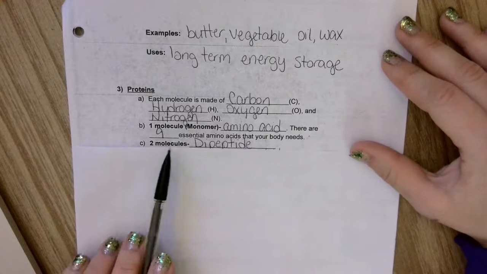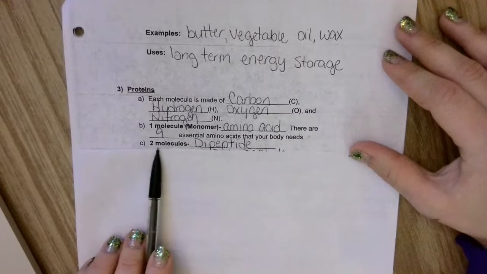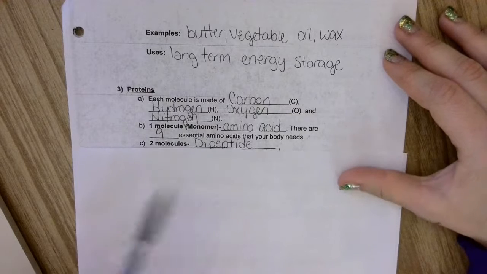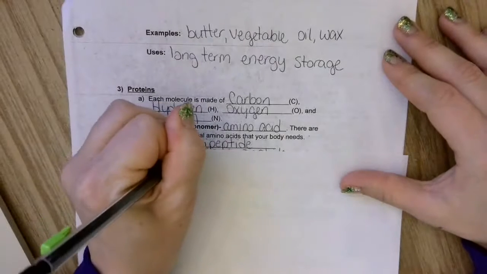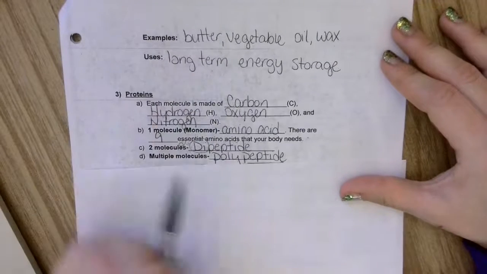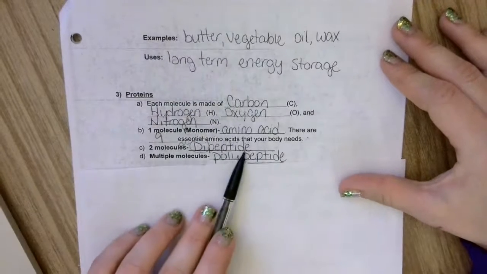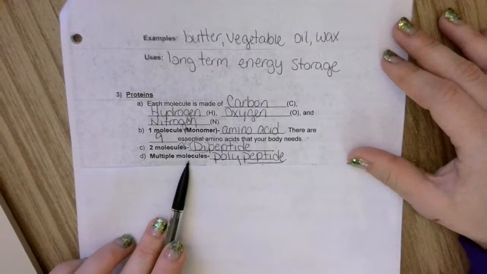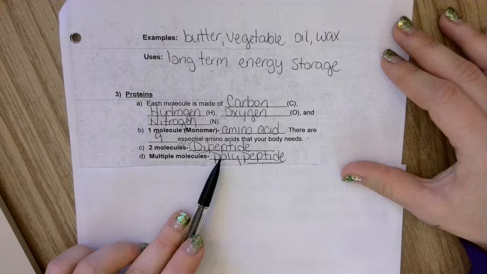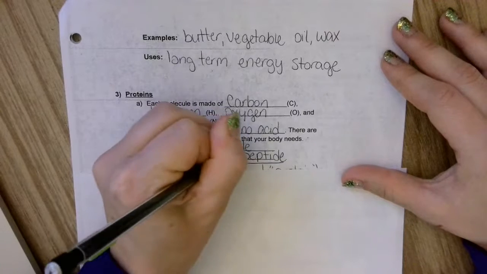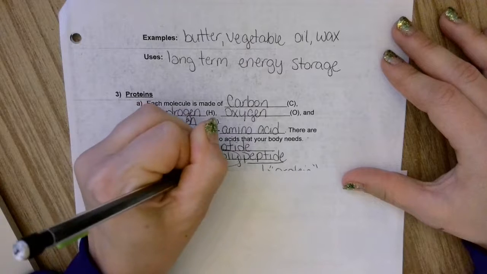Now, instead of one molecule, if you have 2 molecules of protein, it is called a dipeptide. So there's that di prefix again that means 2. And then if you have multiple molecules of protein, it is called a polypeptide. And there's that poly prefix again that means many.